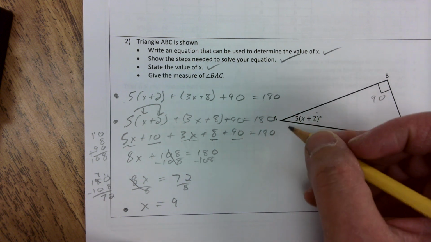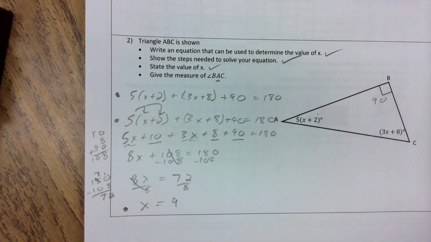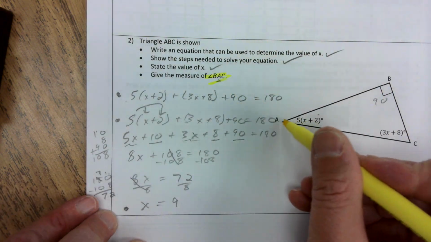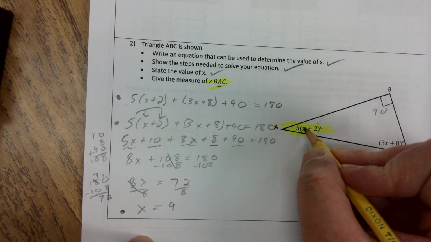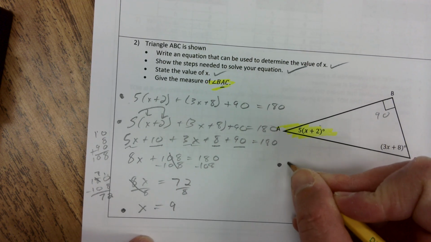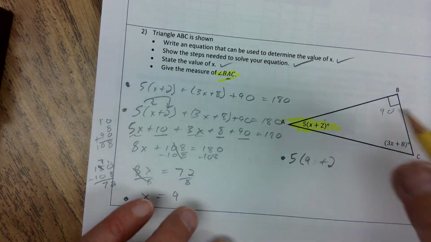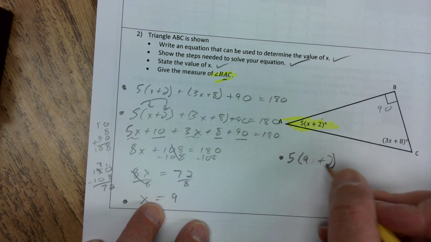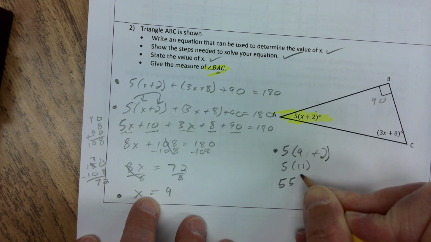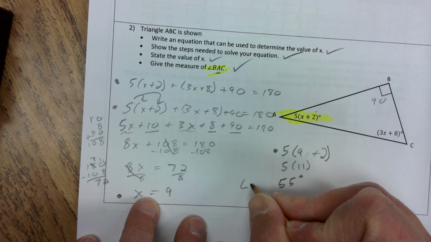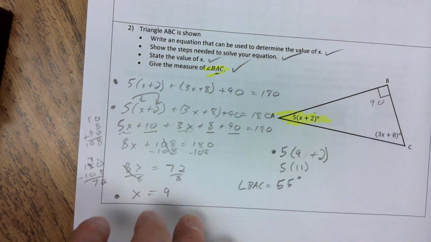So give the measure of BAC. We look for the letter in the middle. So that BAC is going to correspond to angle A here. So we're looking for the measure of that angle. So the idea is we're going to take that 9 and we're going to plug it in for that x. So it's going to become 5 times (9 plus 2). Sorry. PEMDAS, right, we're going to do the parentheses first. So 9 plus 2 is 11. So it becomes 5 times 11, which is 55 degrees. So that's our measure of angle BAC. BAC is equal to 55 degrees. And so we got 1, 2, 3, 4 points right there.